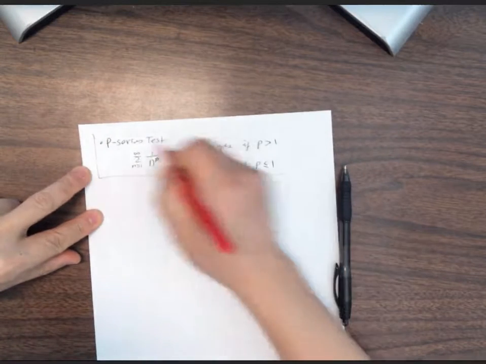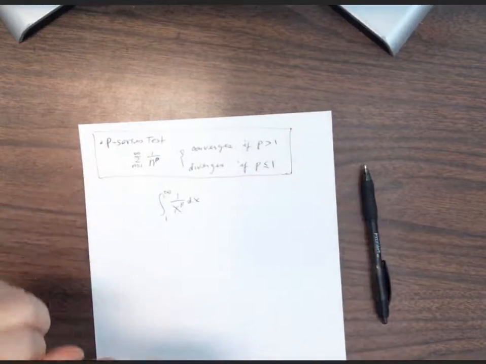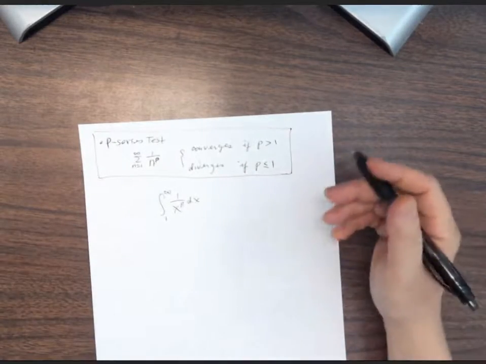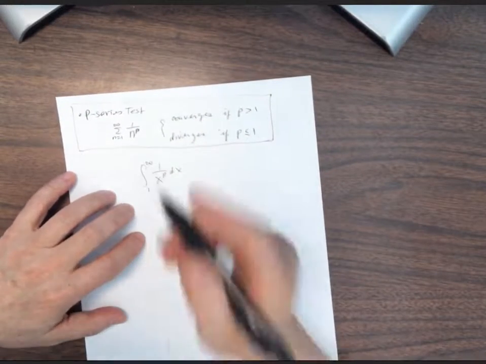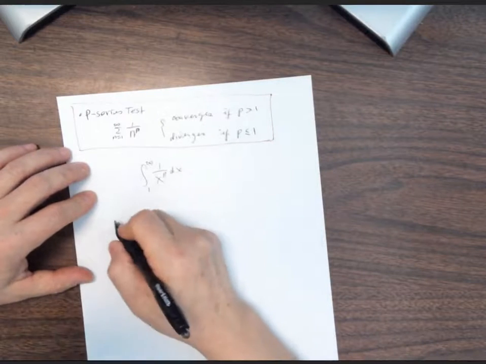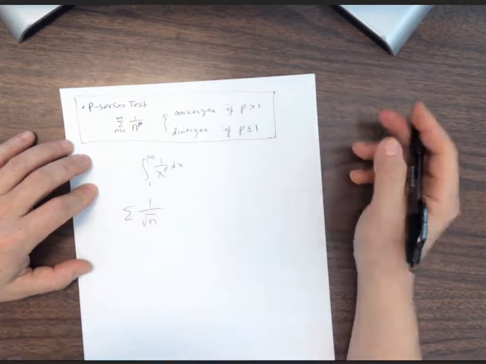Okay, so anyway, we have this P-series test, which can be easily proven by applying the integral test. Now this test is very important, and very easy to use too. For example, I have the sum of 1 over square root n.